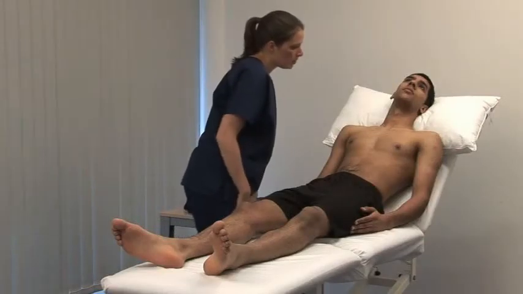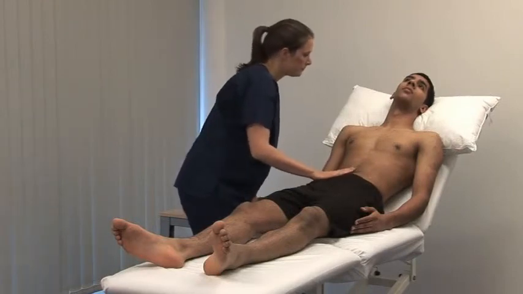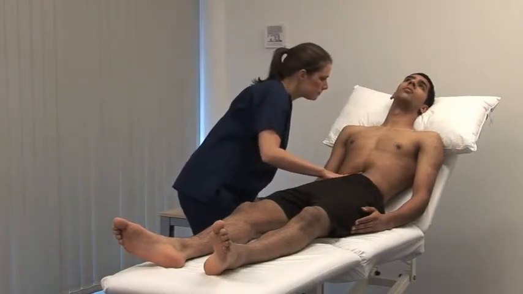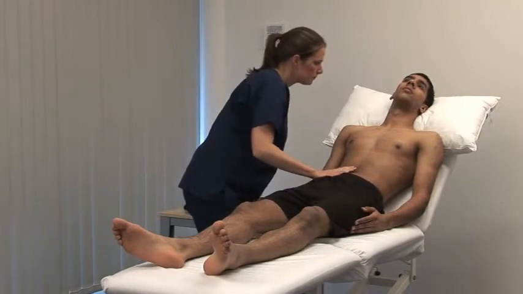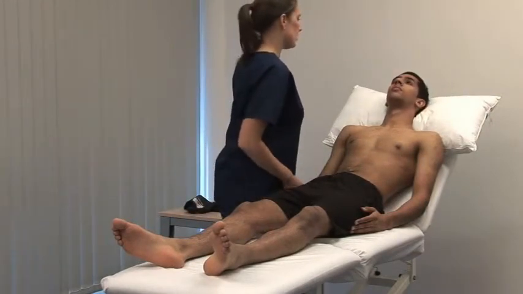Do you have any pain in your tummy? No. If uncertain, you can use hepatojugular reflux or occlusion to identify the JVP. I'm just going to have a look in your eyes. Look for xanthelasma, corneal arcus, and conjunctival pallor.